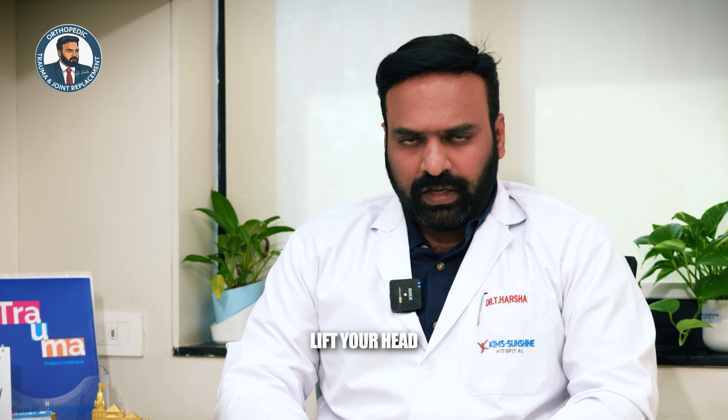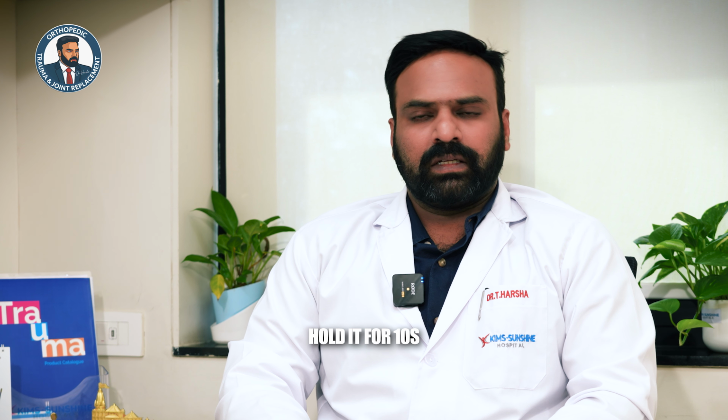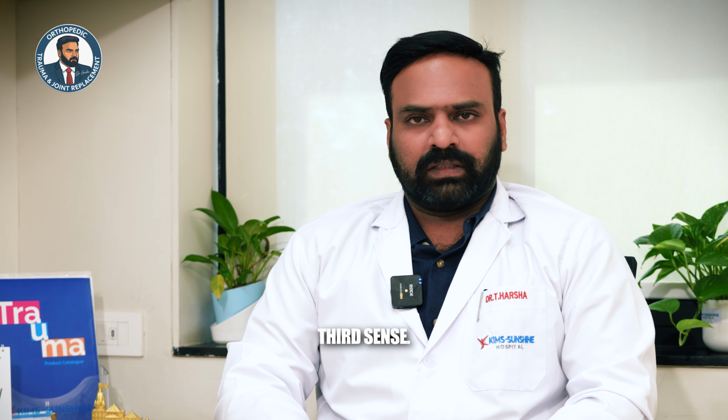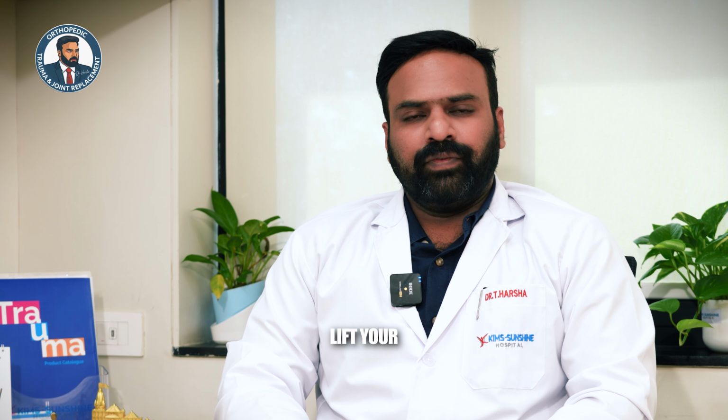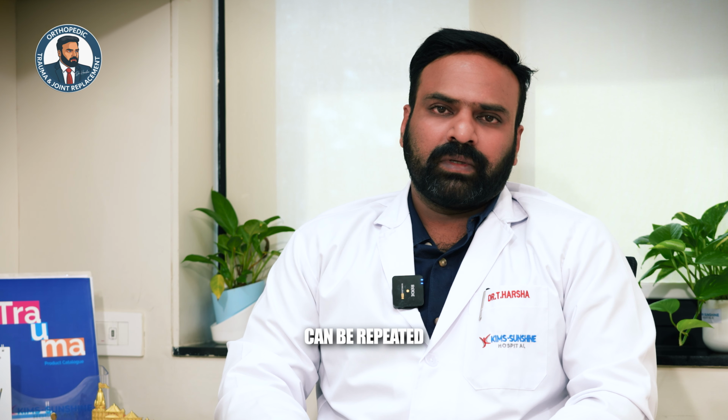Second exercise. Lift your head and your shoulder as high as possible. Hold it for 10 seconds and then come down. Third exercise. Lift your head and shoulder. Lift your left hand and right leg up. Hold it for 10 seconds and come down. This third exercise can be repeated with the other hand, that is the right hand and the left leg.